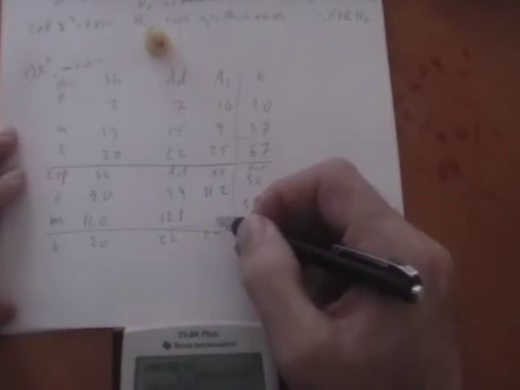Last one. So now I have 30 times 25 divided by 67. That's going to be 11.2. If this is 11.2, then this would have to be 13.8.